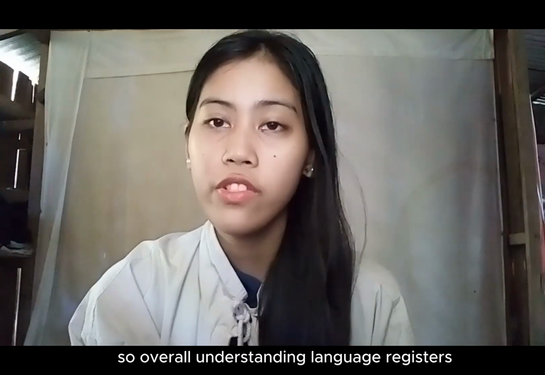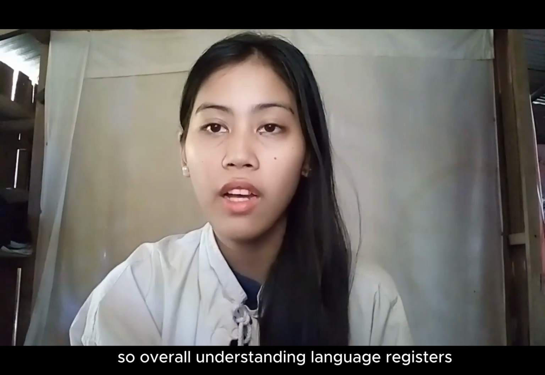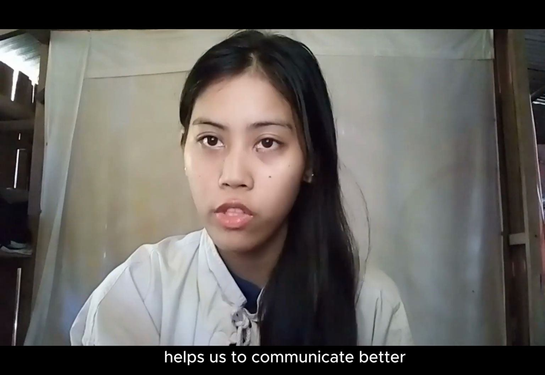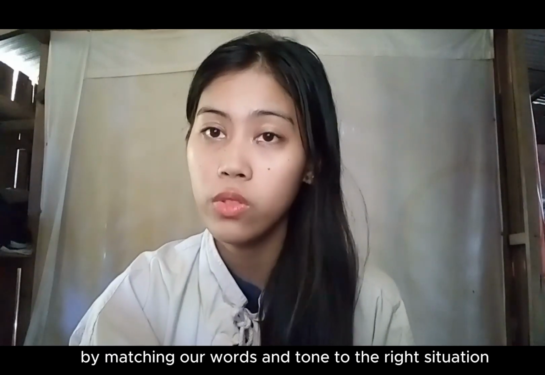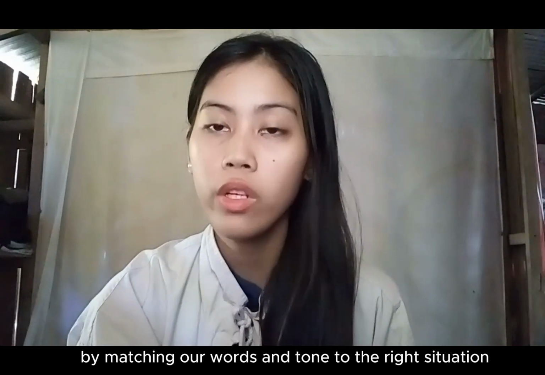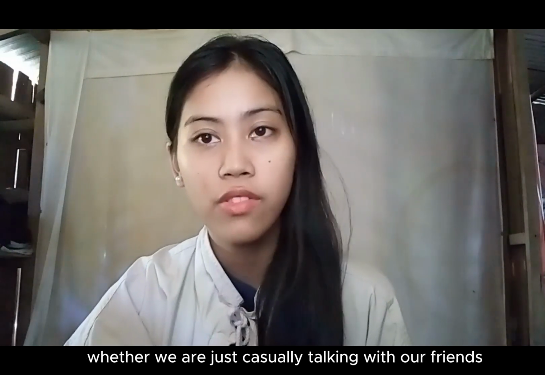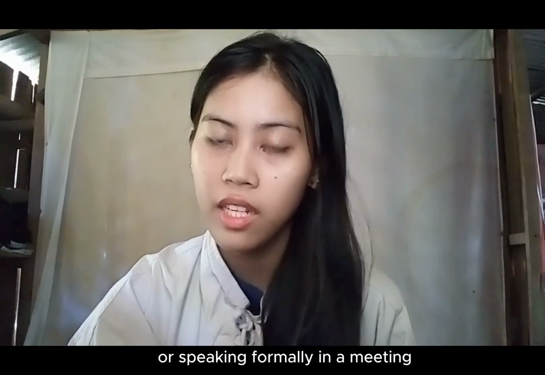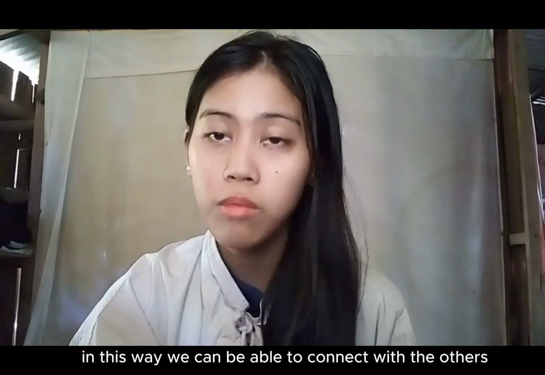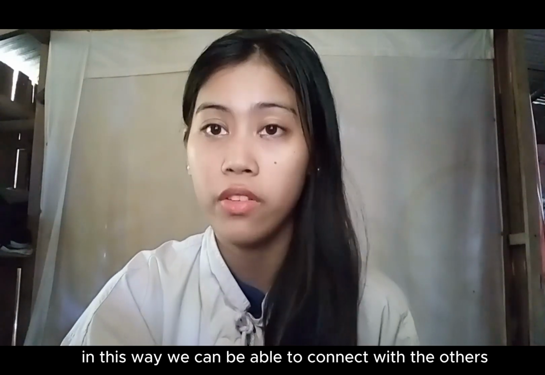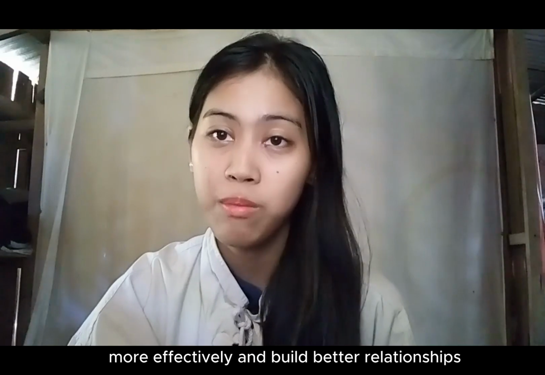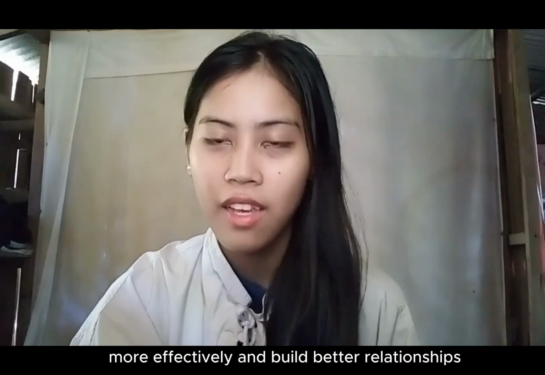So overall, understanding language registers helps us to communicate better by matching our words and tone to the right situation, whether we are just casually talking with our friends or speaking formally in a meeting. In this way, we can connect with others more effectively and build better relationships.